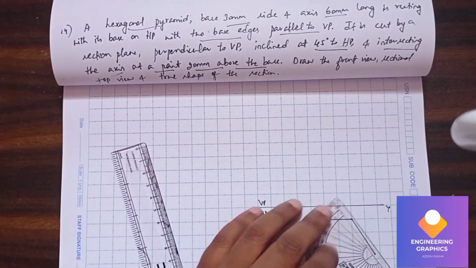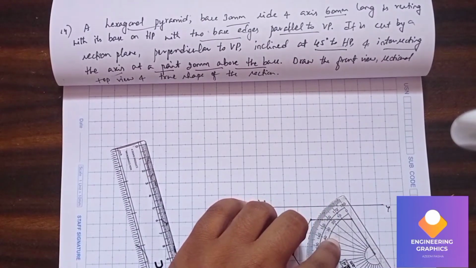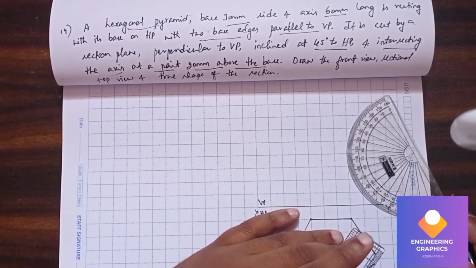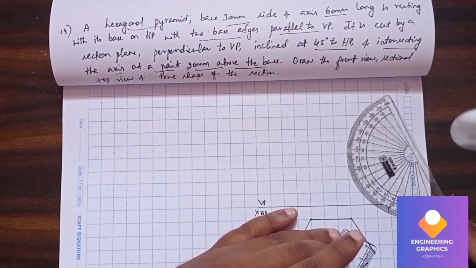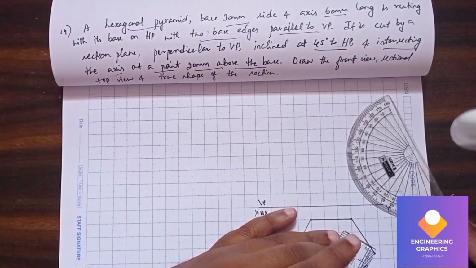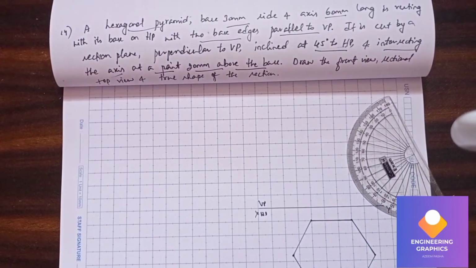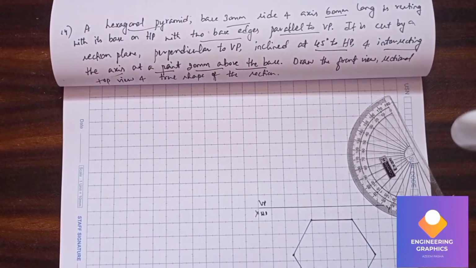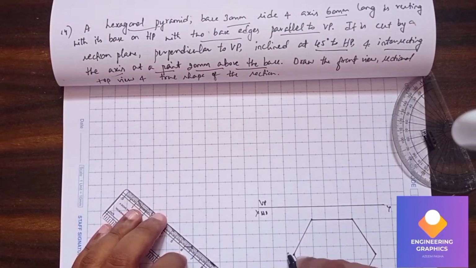The same way here also, 60. So we have done with the hexagon.